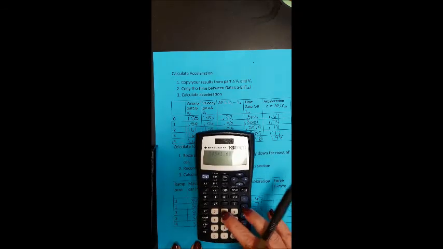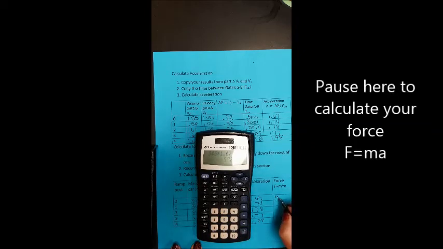Now that we have our acceleration, take your total mass and multiply times acceleration. Force is mass times acceleration. So in this case, we're going to have 345 times 1.67 equals 576.15. Go ahead and take a second and finish the column.